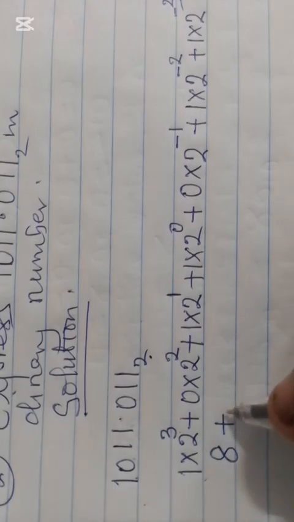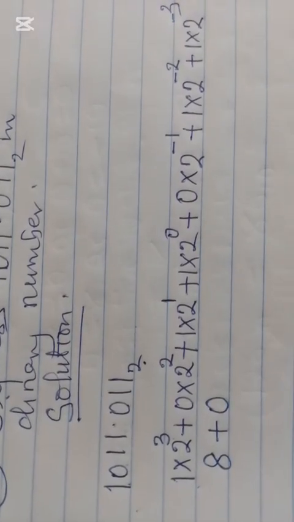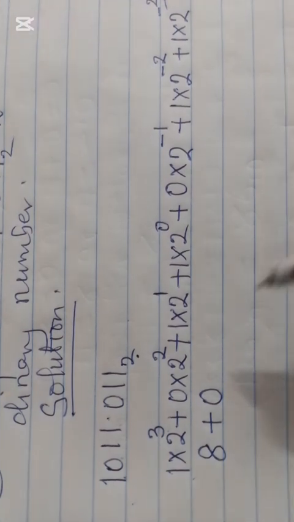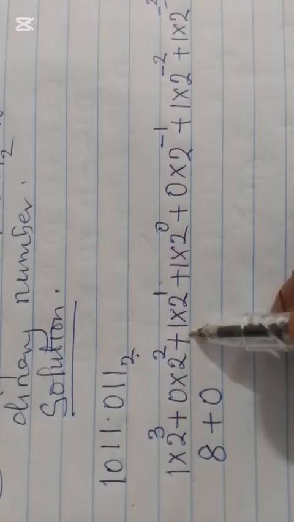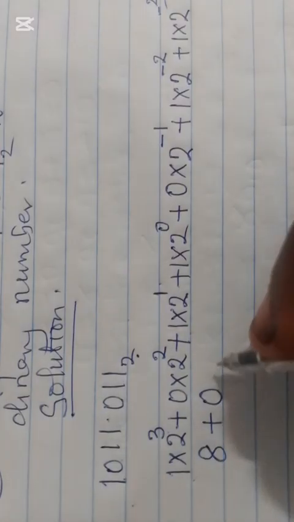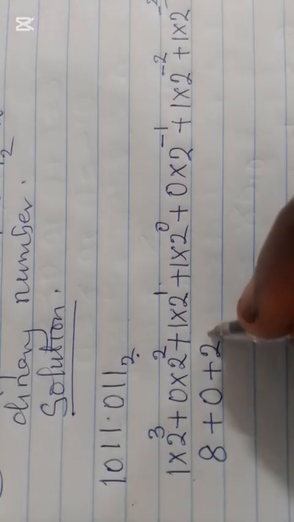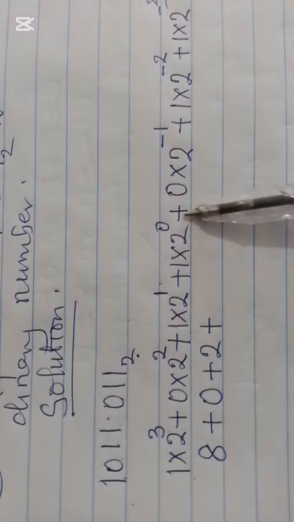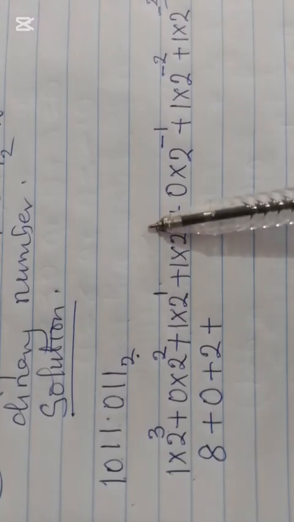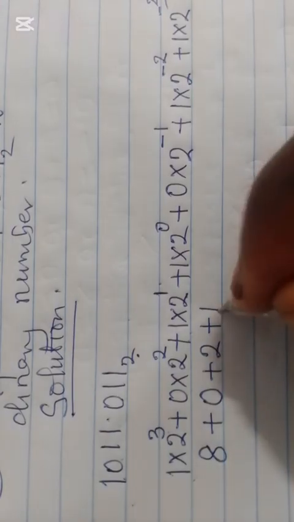0 comes first, so there's no point working on that. Everything there will be 0. All right? 2 raised to power 1 is 2. 2 times 1 is 2, plus 2. Plus, the law of indices mathematically states that any value raised to power 0 is 1. So 1 times 1 is 1.